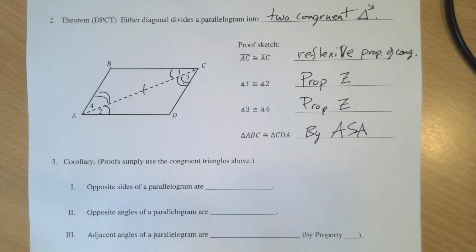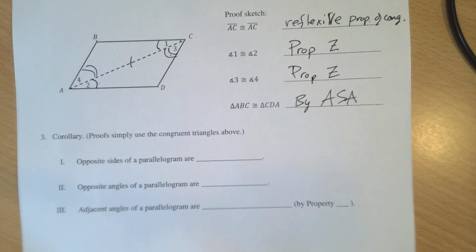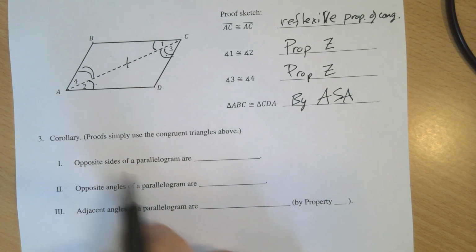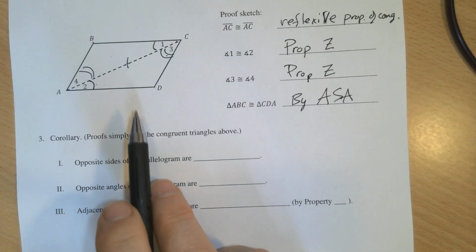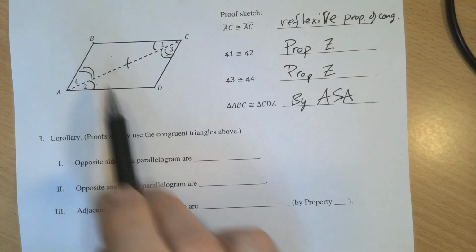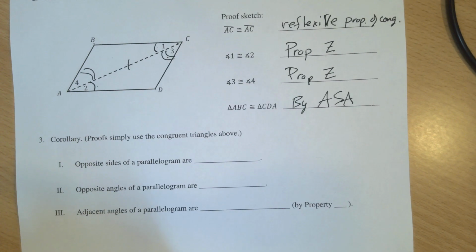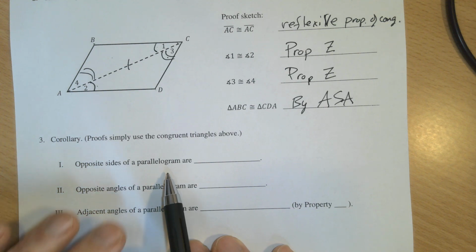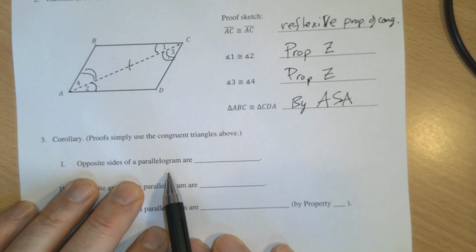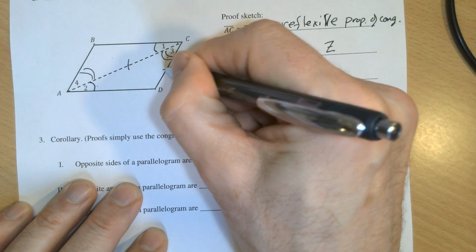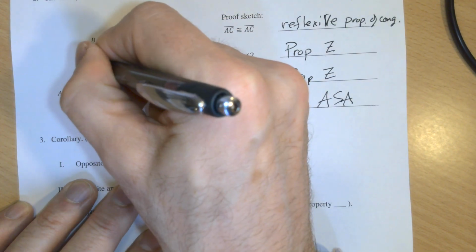All right, there's a corollary, just some more mathematical facts. We won't prove them, although we may state how to prove them. And actually, the proofs will use the congruent triangles above. Remember, we have this as a parallelogram, and we've noted the angles that are congruent. What do we know about the opposite sides of a parallelogram? Opposite sides. So, for example, this side and this side.